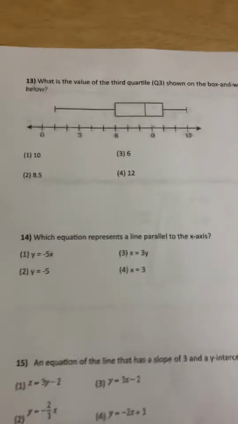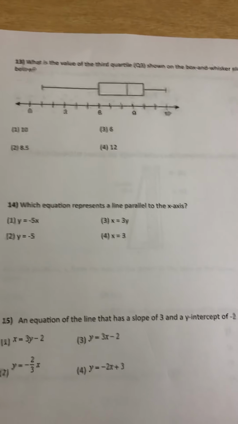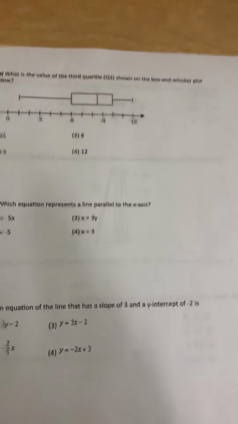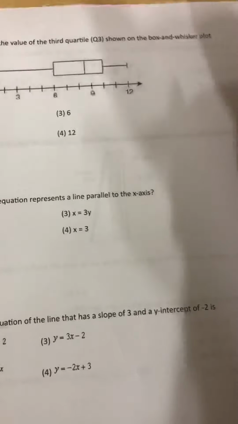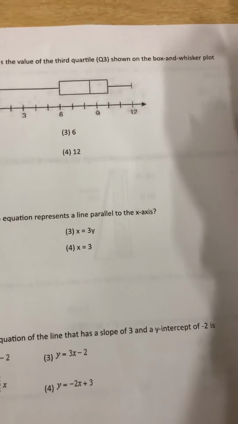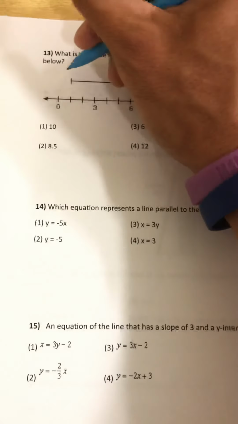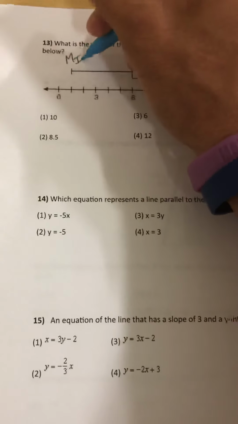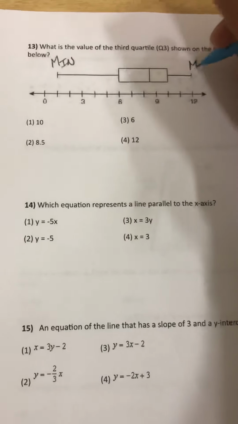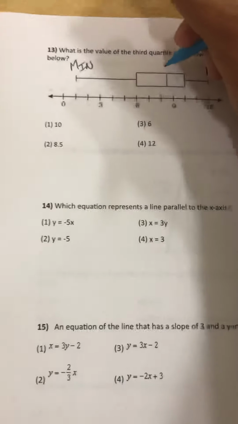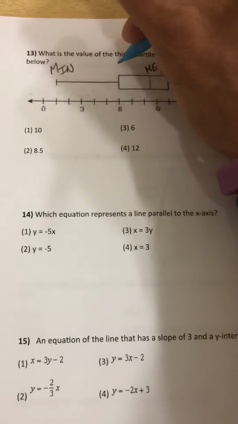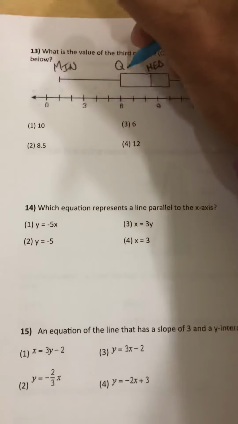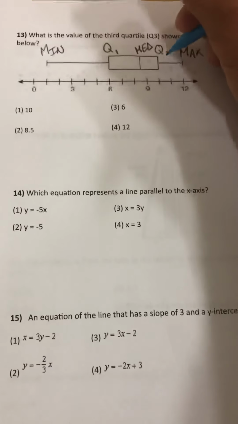Looking at number 13, it says, what is the value of the third quartile? This is a box plot for review. How this works, you have a box plot. All right, so this would be your minimum value. This would be your maximum value. This would be your median. This would be your quartile 1. And this would be quartile 3.